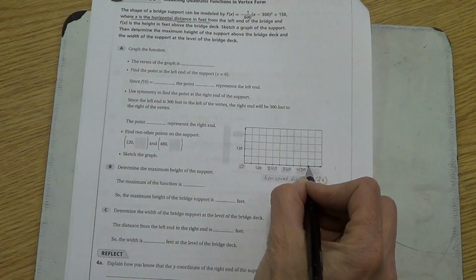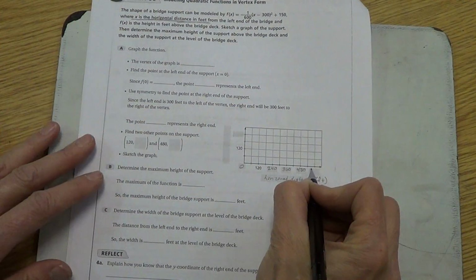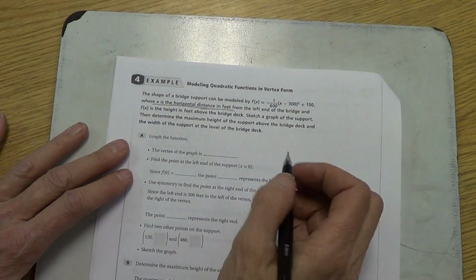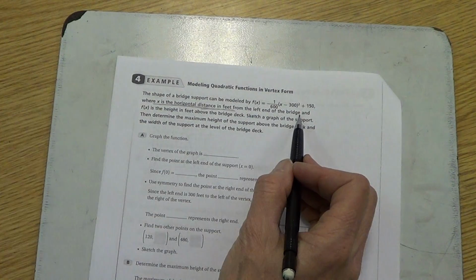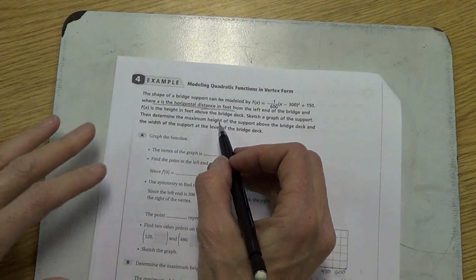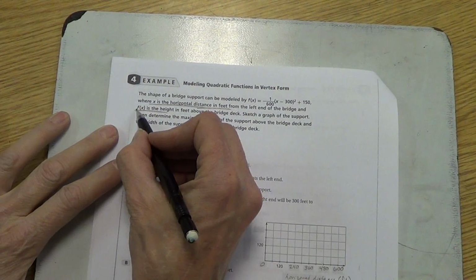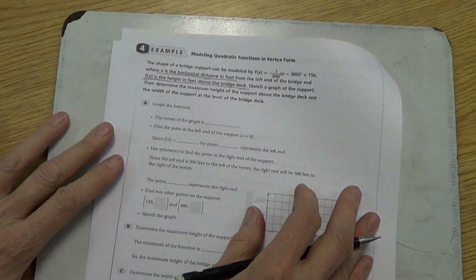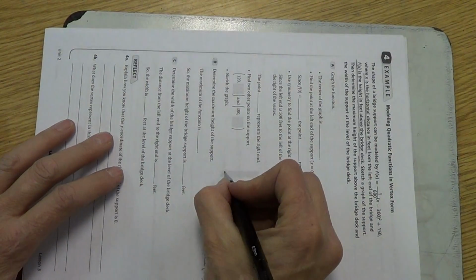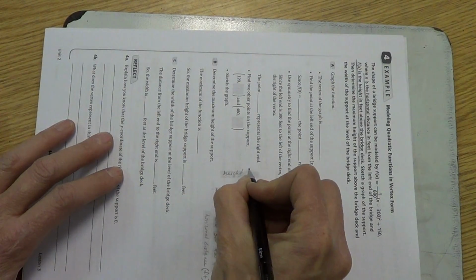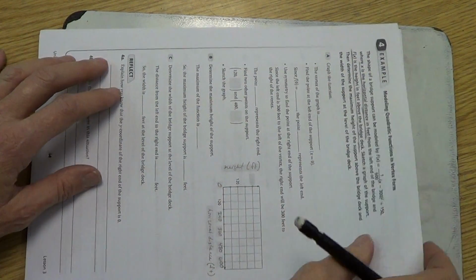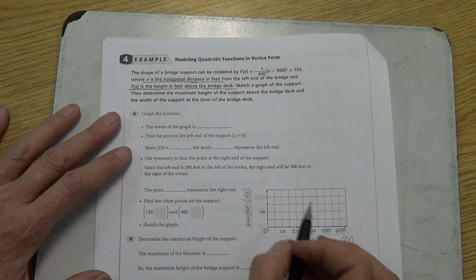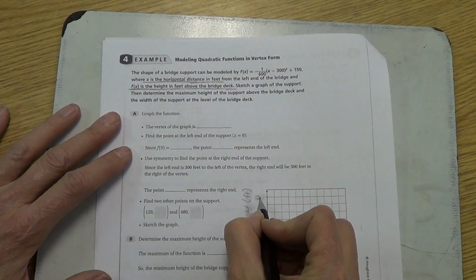Actually, we're going by 60, so that would be 540 and then 600. Okay, now we read a little bit further. That's from the left end of the bridge, and f of x is the height in feet. F of x is your dependent variable. Okay, so it's the height of the bridge in feet. Now again, let's get the numbering in here. It goes by 60s as well, so that would be 120, 180, 240.